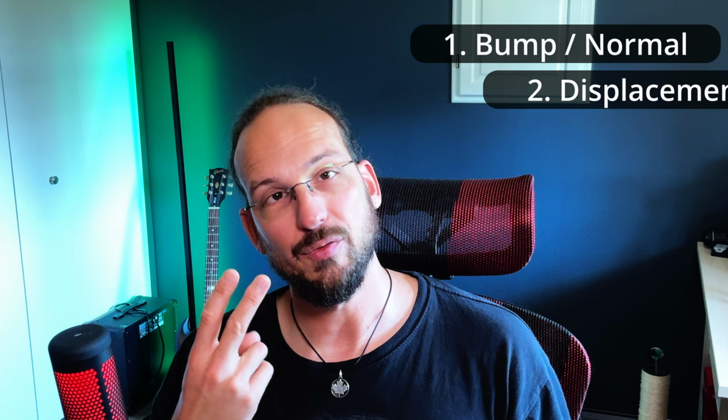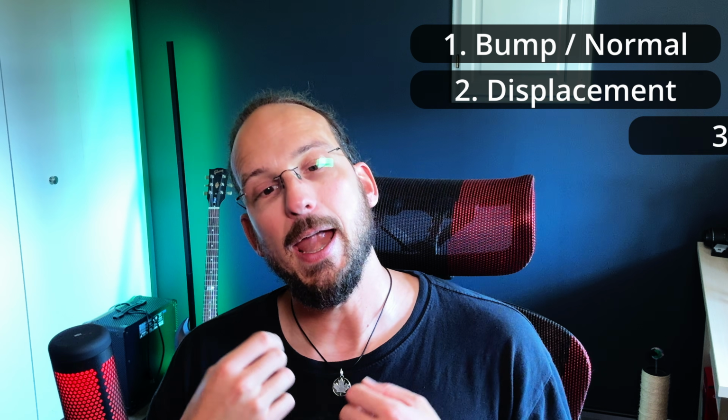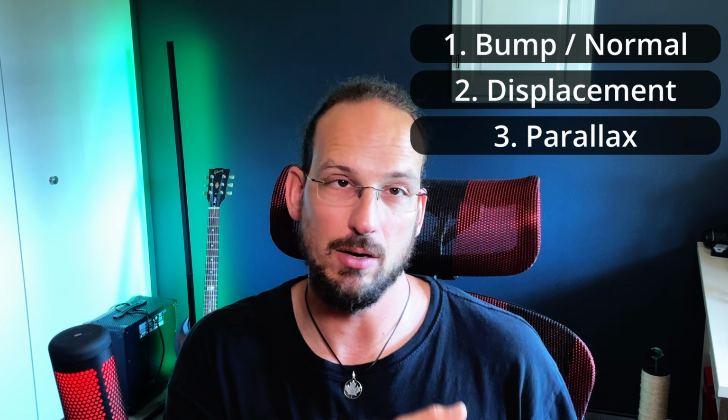Before we jump into the new node though, let's quickly go over the main texture mapping methods that we come across in Blender on a daily basis. We have the bump and normal maps, we have the displacement maps, and now additionally the parallax. Each of these fakes or creates depth in different ways, and knowing the difference helps you pick the right one for the job.